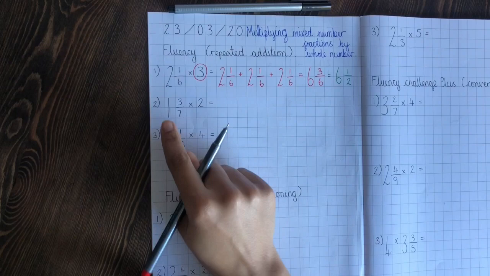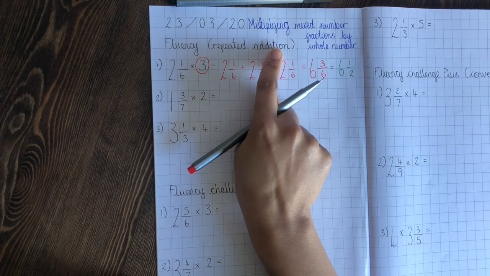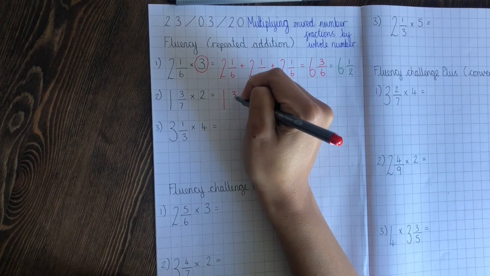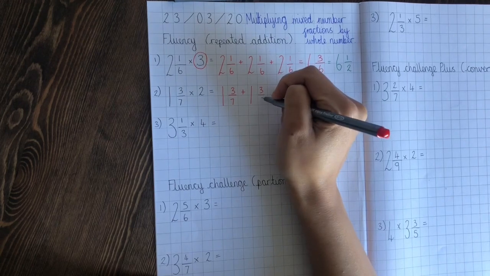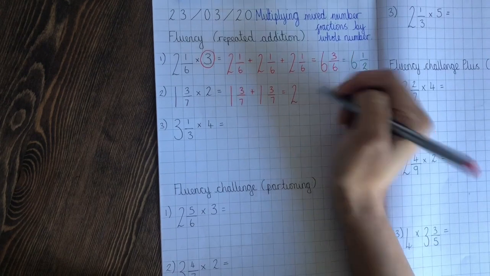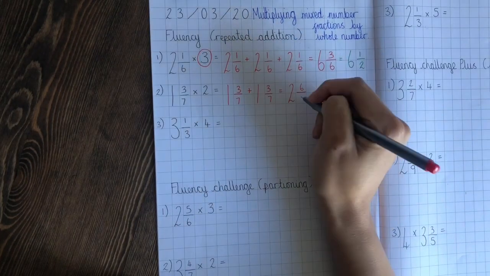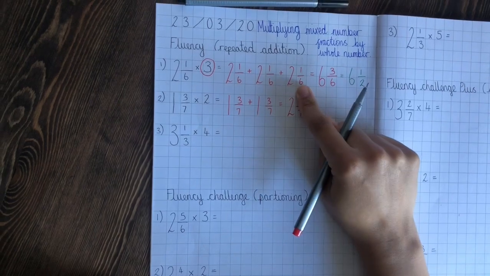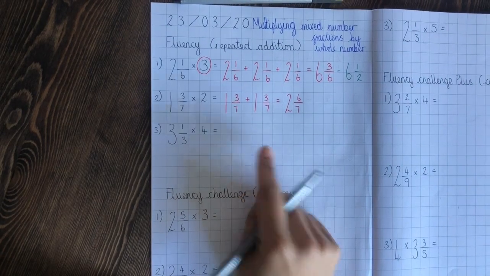Let's try it again. So you've got 1 whole and 3/7 times by 2. So if I'm using this repeated addition, I need to have this 2 times over. So 1, 3 over 7, add another 1, 3 over 7. Again, add the wholes, I've got 2 wholes. Add the numerators, I've got 6. And the denominator stays the same, 7. These two numbers do not share a common factor, so that's at its simplest form. Check now and have a go at your third one, making sure that you've got that correct.